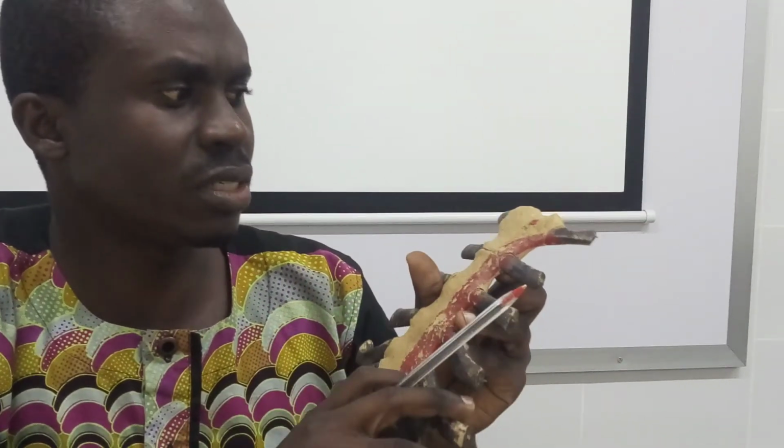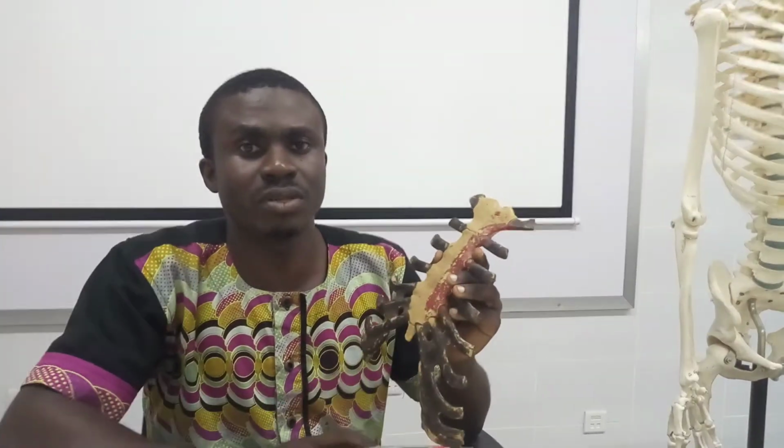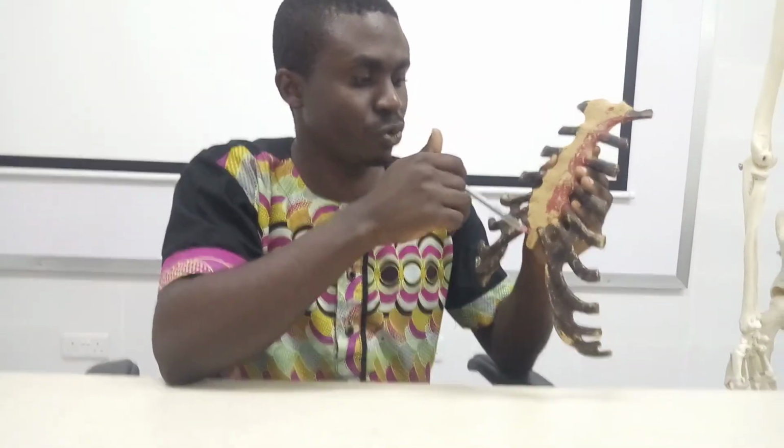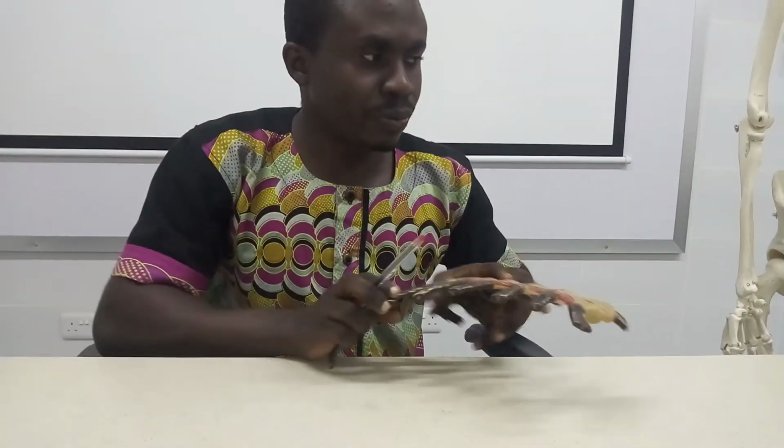So this is the sternum, and of course it is a flat bone. Clinically, the important ones, we've seen the jugular notch, the manubriosternal joint, and the xiphoid process.